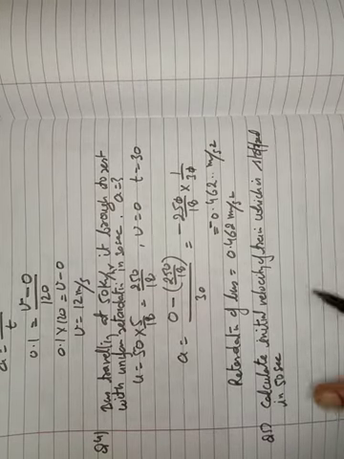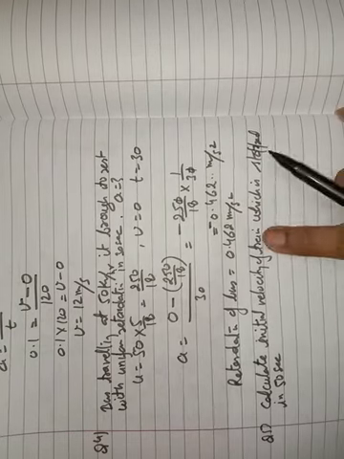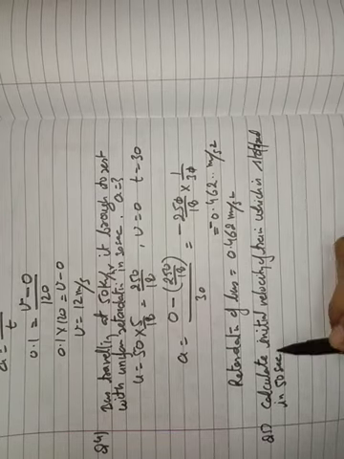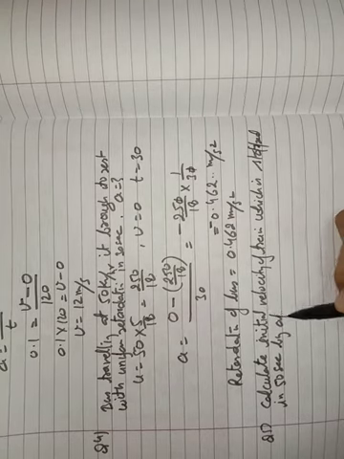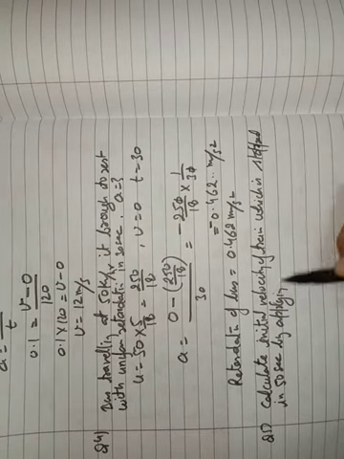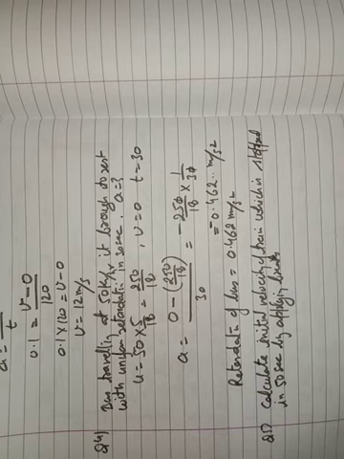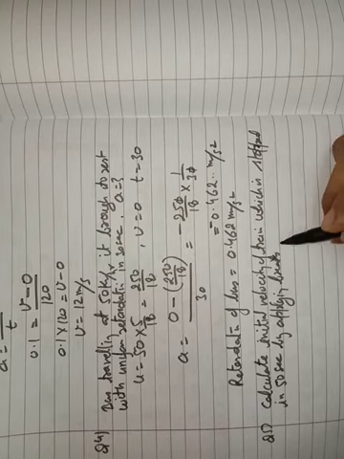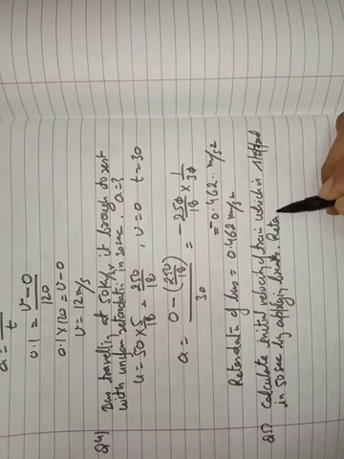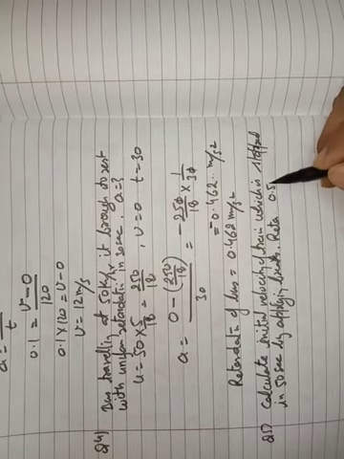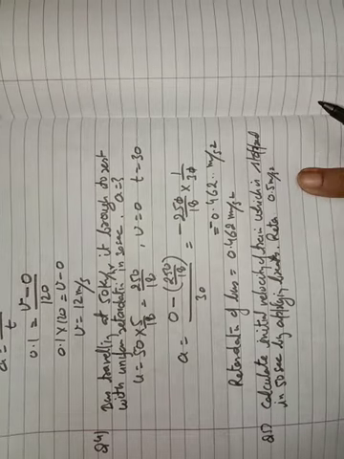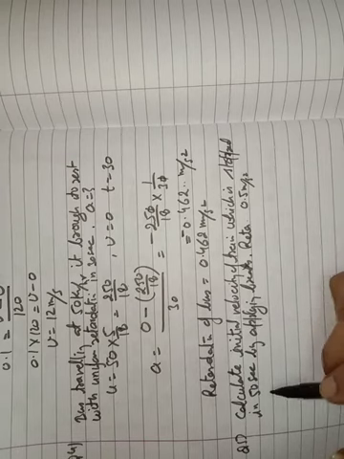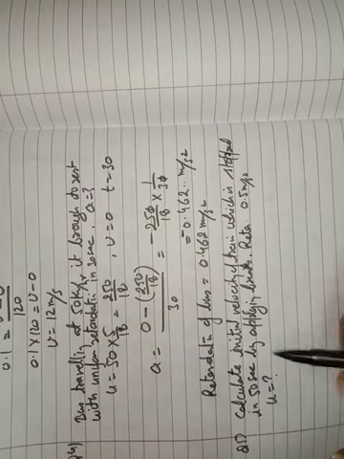And what is the 50 seconds? This is the time taken by this train to stop by applying brakes. Okay, now find the retardation of the brake is 0.5 meter per second square. This is the retardation. Retardation means negative acceleration. So in this question we have to find initial velocity u. We don't know about the u.